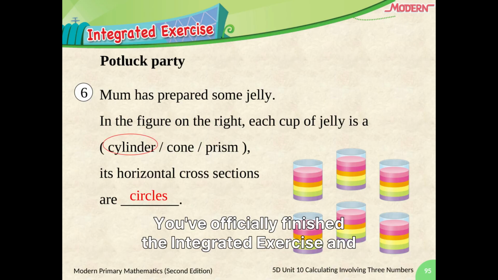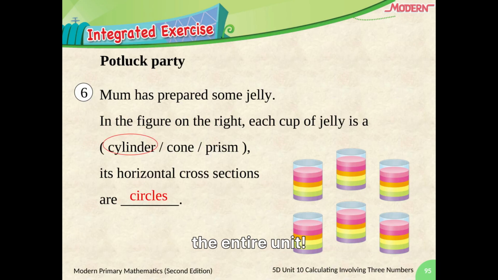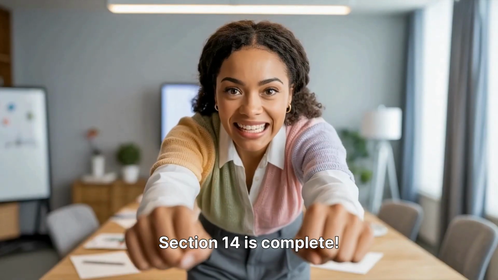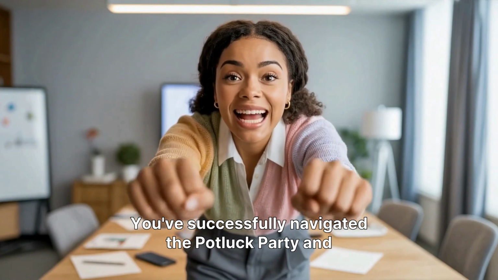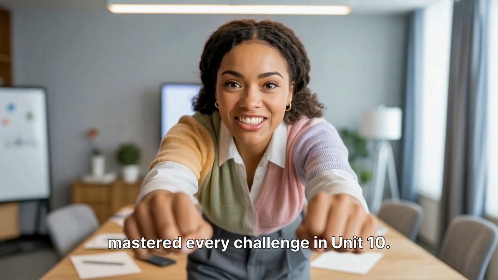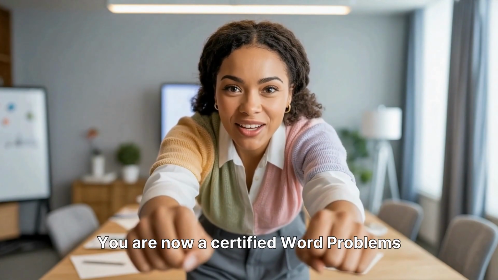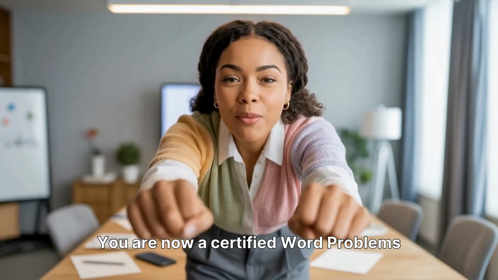You've officially finished the integrated exercise and the entire unit. What an incredible achievement! Section 14 is complete. You've successfully navigated the potluck party and mastered every challenge in Unit 10. You are now a certified word problems master.